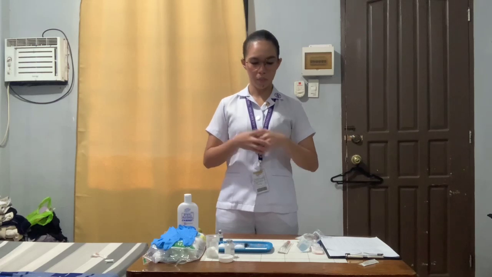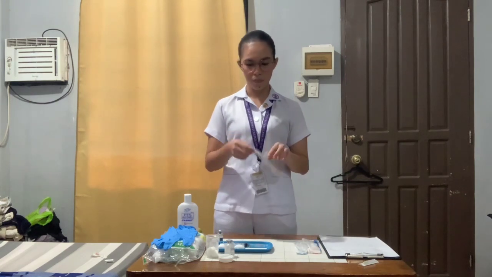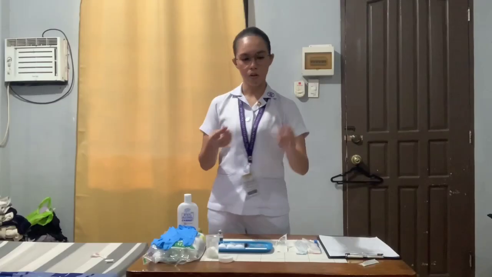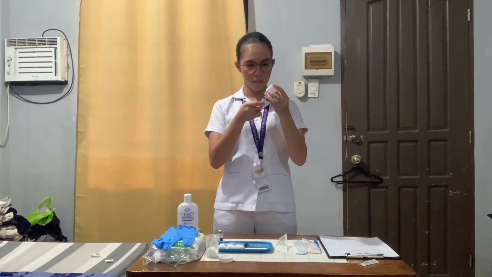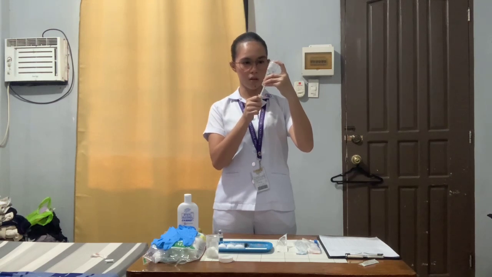So now after that, I'm going to proceed in preparing the medication for our subcutaneous injection. So I have here my insulin syringe. For this one, I will be using sterile water as the medication. We're just going to withdraw the medication. So now we are going to draw the medication into the syringe with its right prescribed units.